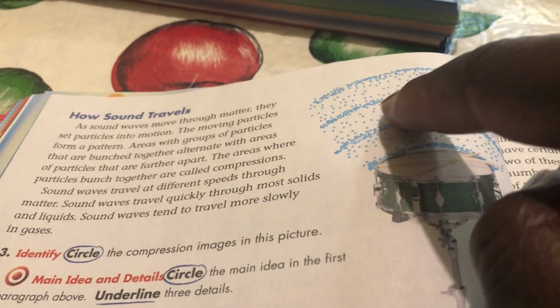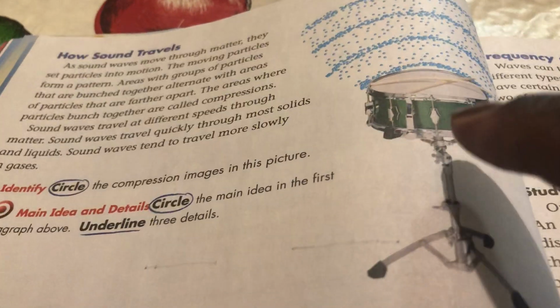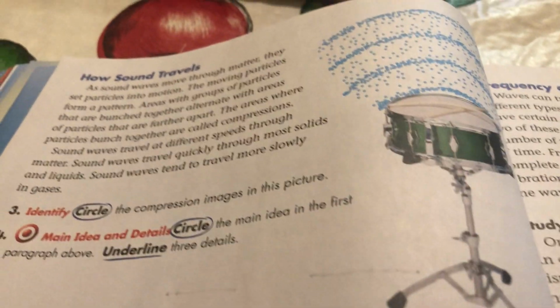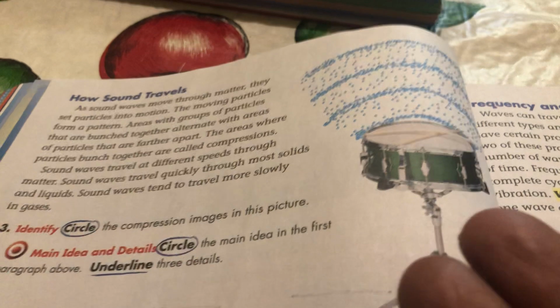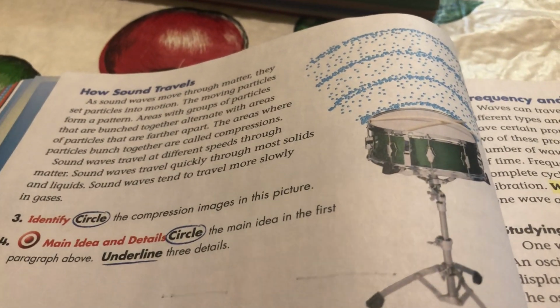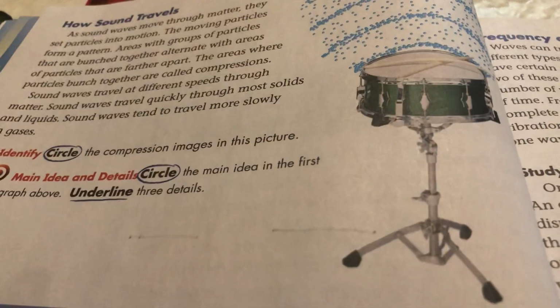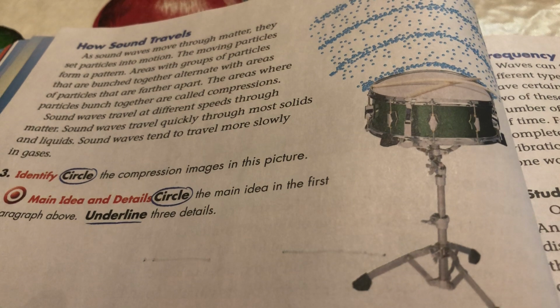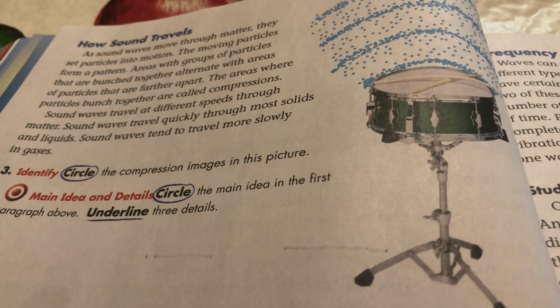See, when you play a drum, and this is a snare drum, it has a band of beads at the bottom that vibrates when you pop it or tap it. The area where particles bunch together is called a compression.